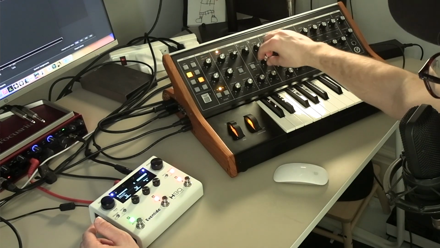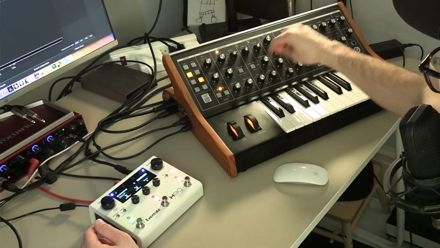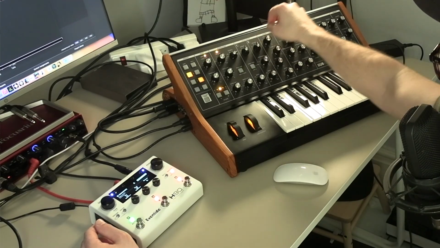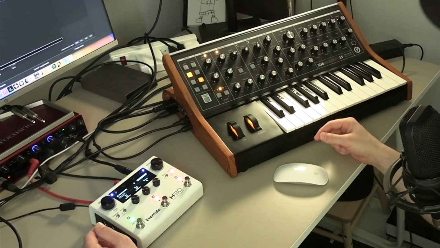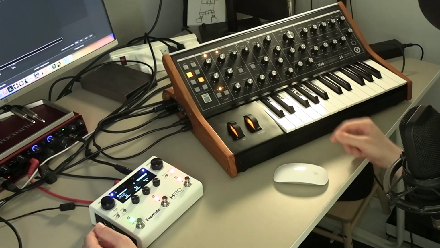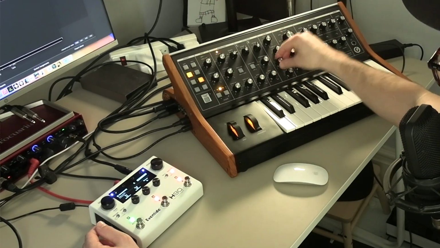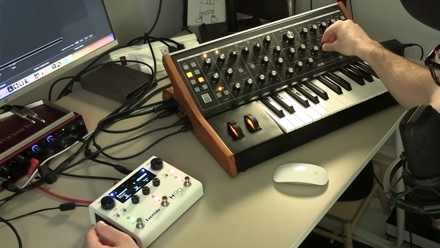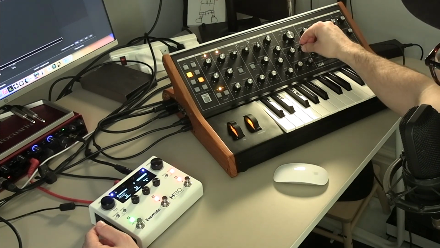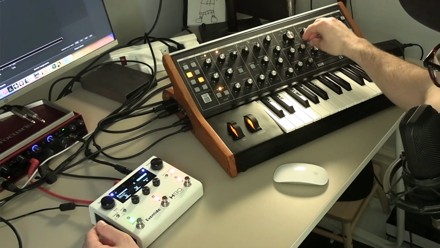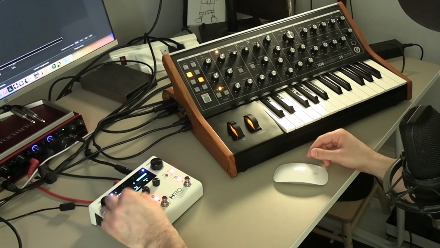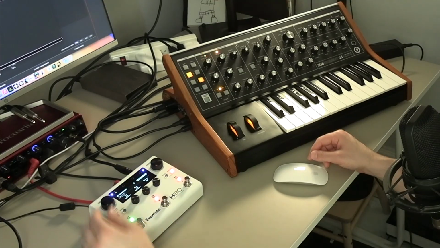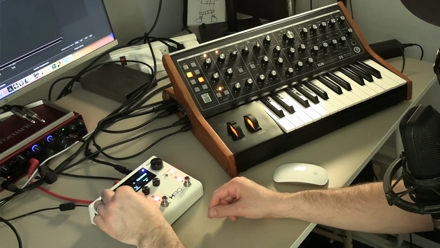And for fun, let's add another triangle. That's cool. Octave. Ooh, that's nice and dirty.